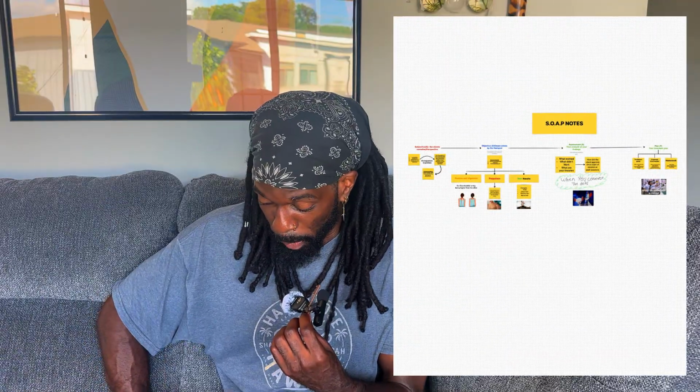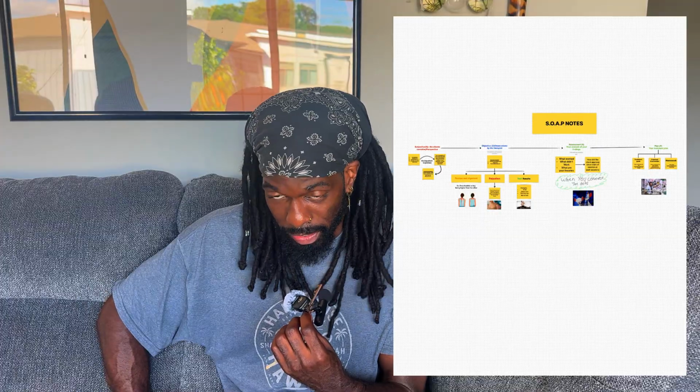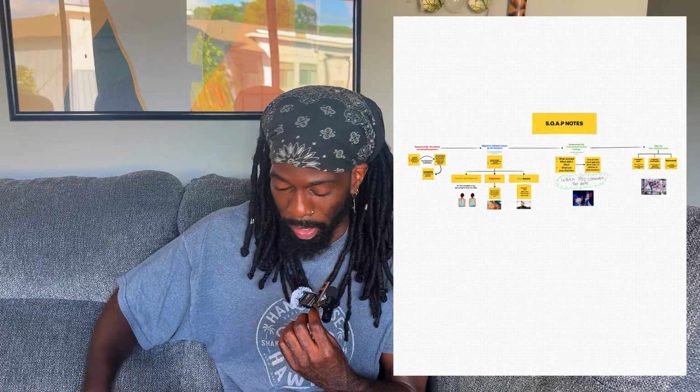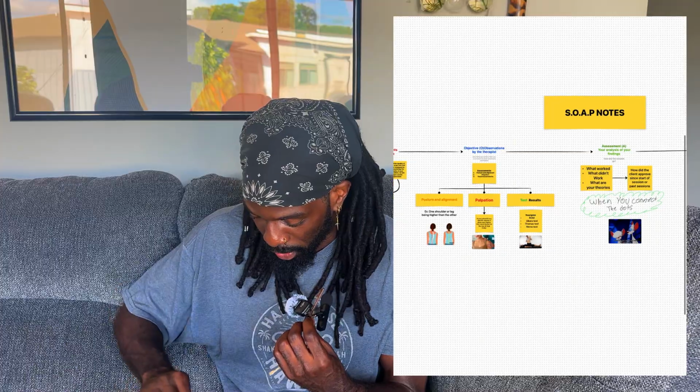As all therapists know, we mainly use SOAP notes when doing it. And it's very important to do this because, again, like I said prior, it helps your sessions flow really well. And that's the biggest mistake I made as an early therapist: not doing any SOAP notes.